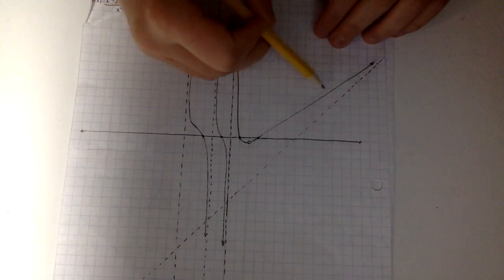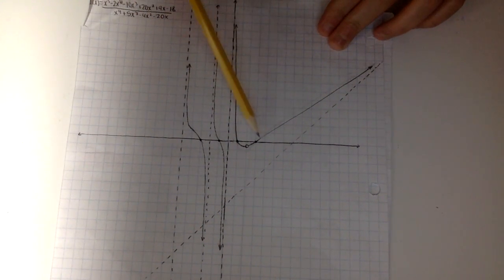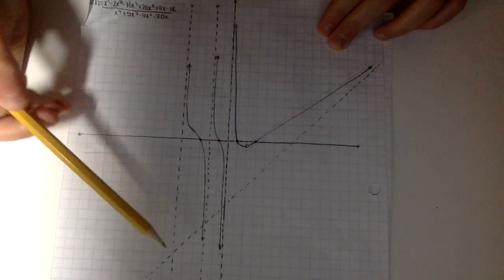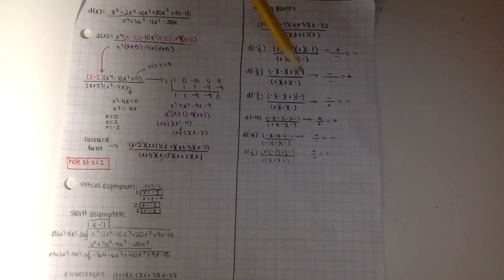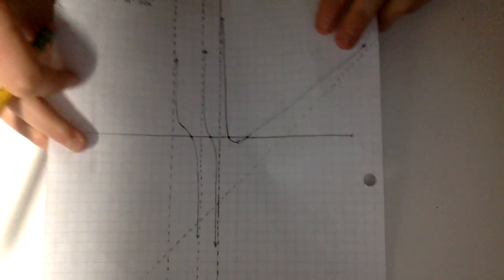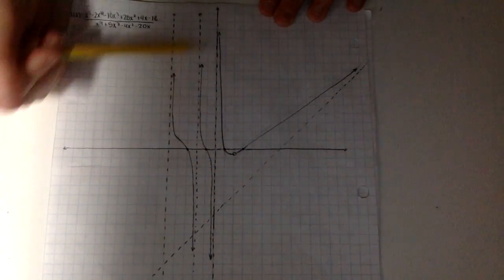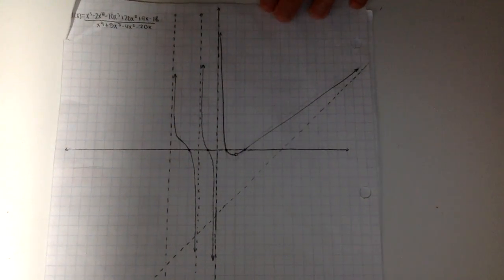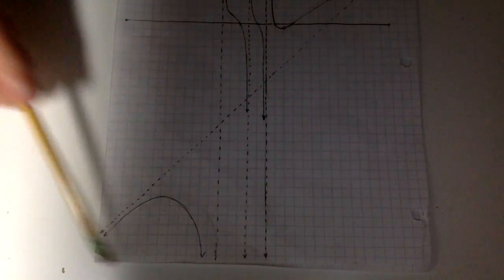And then to draw this swoop right here, I knew that long-term behavior, it would have to go towards x minus 7. And I also tested a point at 1/2 to see if it would be positive, which it was right here. And I knew that there was also going to be a hole at x equals 2, so it would swoop like this.